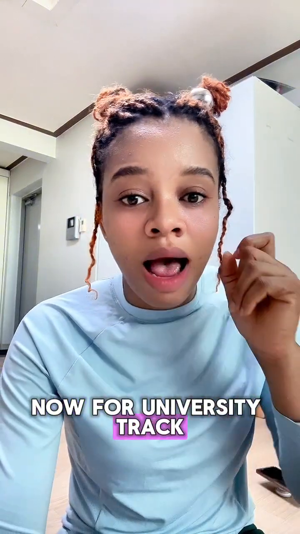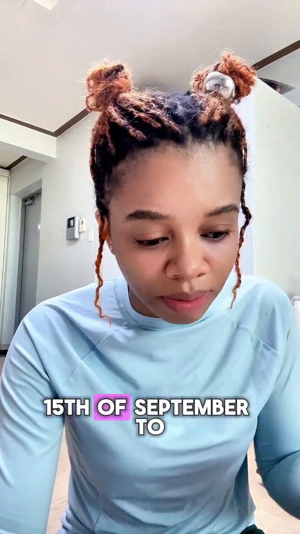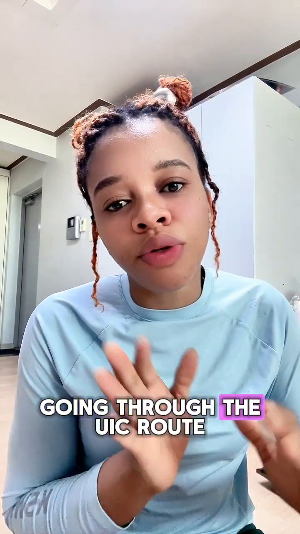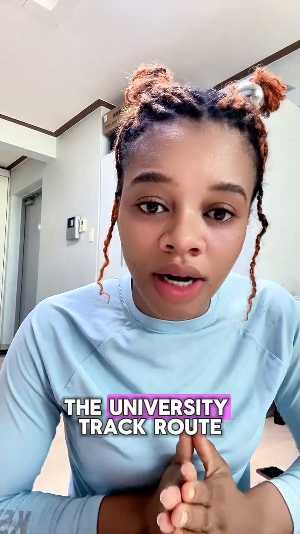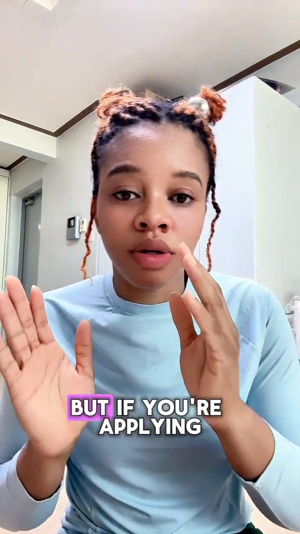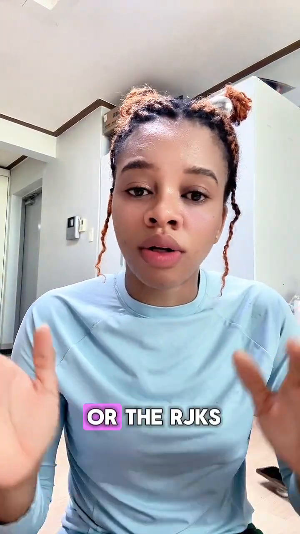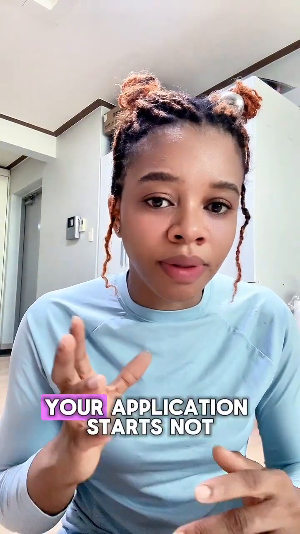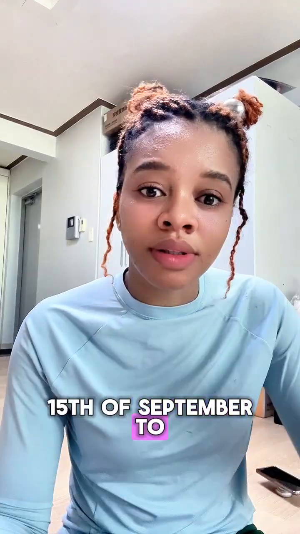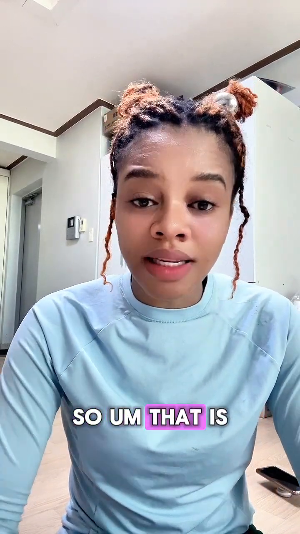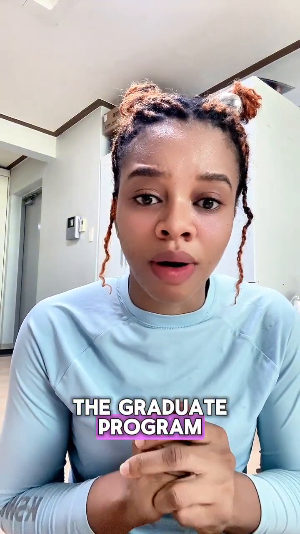Now for the university track, the application starts at the same time, 15th of September to 31st of October. So if you're going through the UIC route, the university track route, remember you have chances from September to October. But if you're applying through the embassy track or the RGKS, general RGKS, overseas Korean, your application runs from 15th of September to 30th of September. The application window will then be closed. So that is that for the undergraduate program.